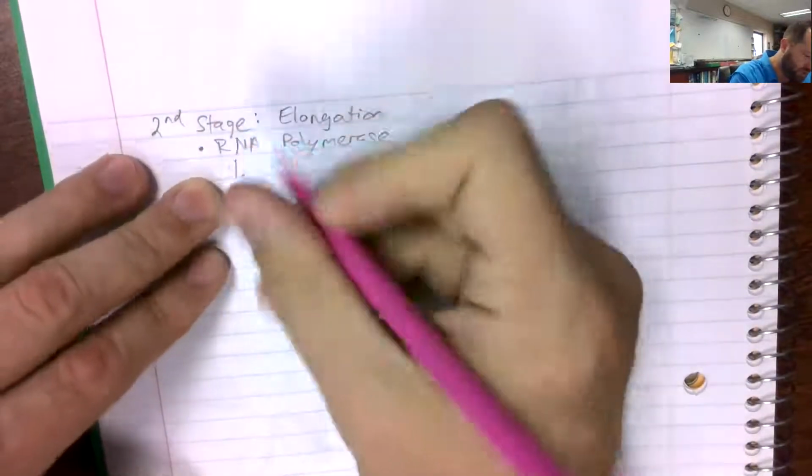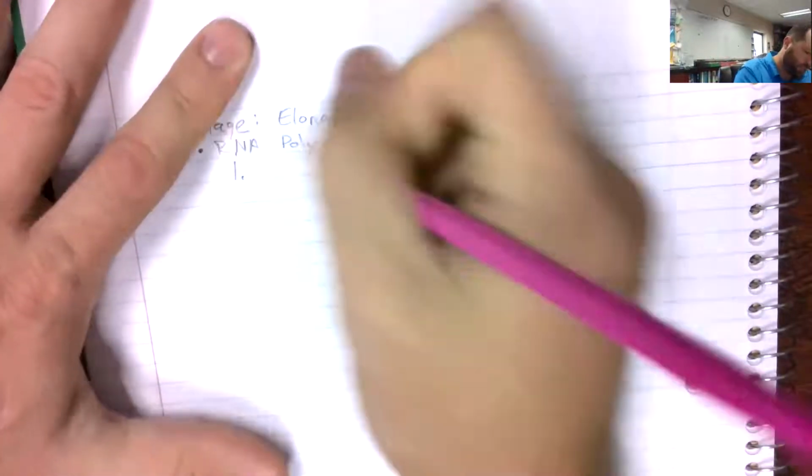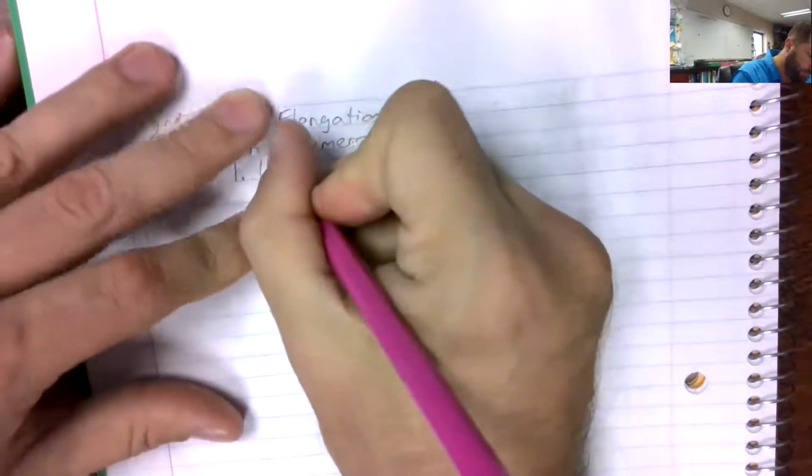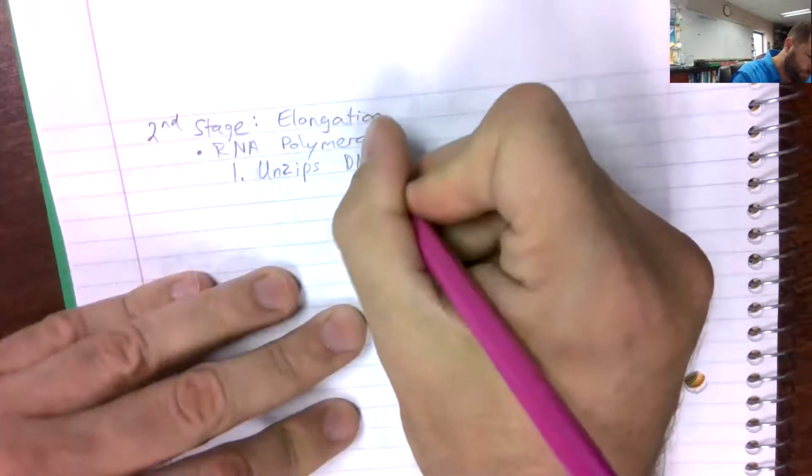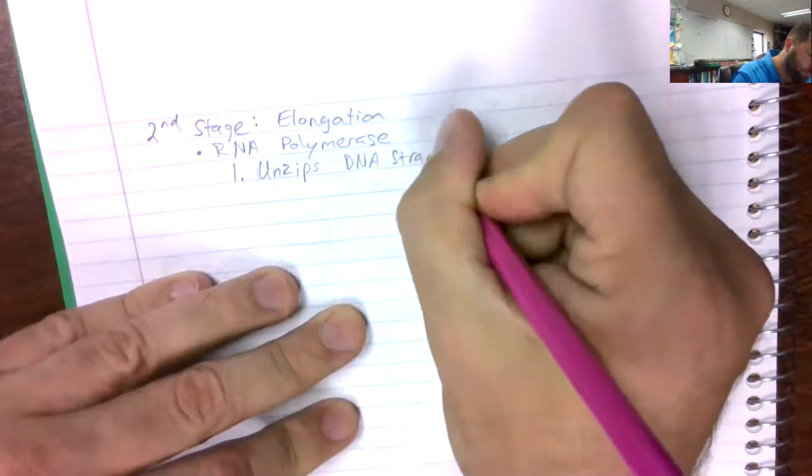And during elongation, RNA polymerase first, let's use the word unzipped. I think that's the word we used before. So first, he unzips the DNA strand.